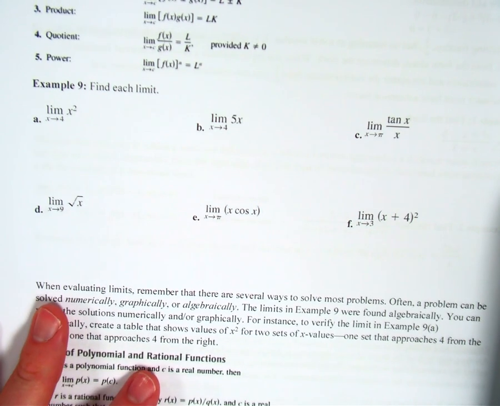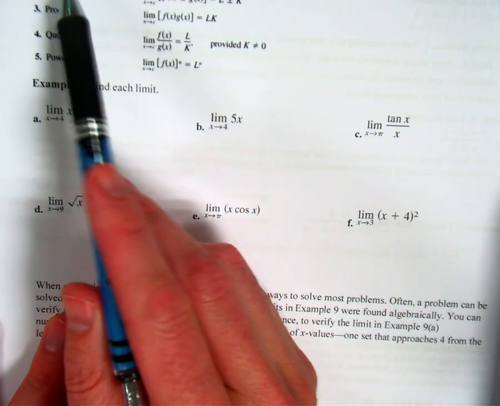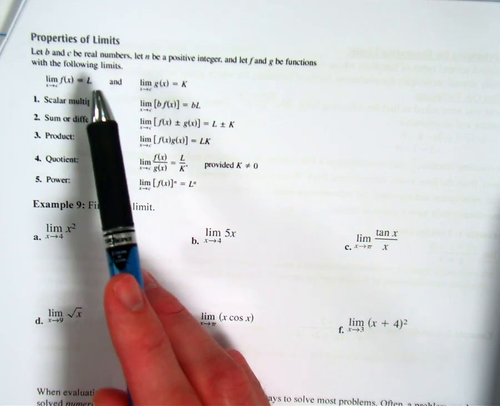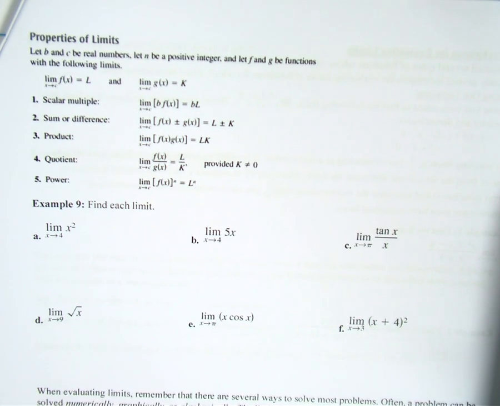Properties of limits. If the limit as x approaches c of f of x equals L, and the limit as x approaches c of g of x equals k, what can we do? You can do a scalar multiple.